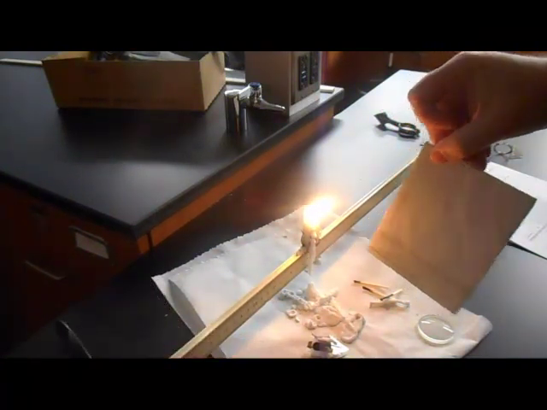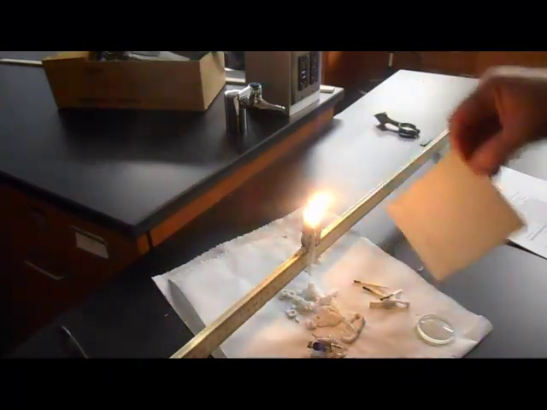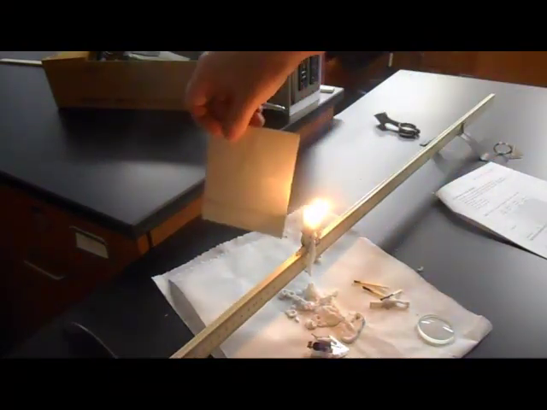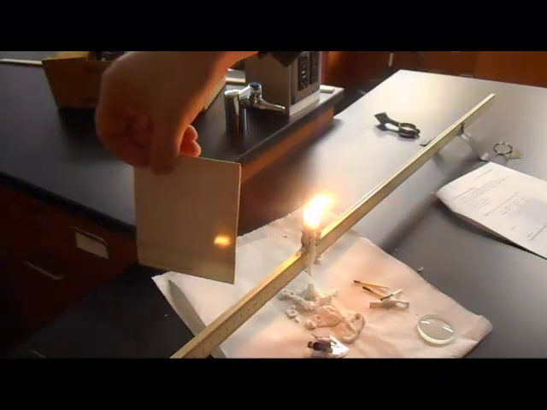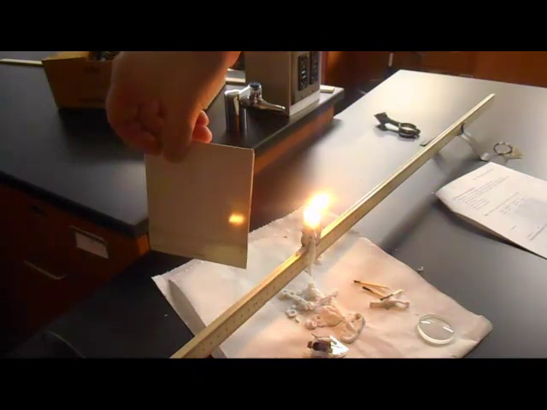When I go further away from that, let's see if I can catch it again. There it is. It's smaller, and it's real, and it's still inverted.